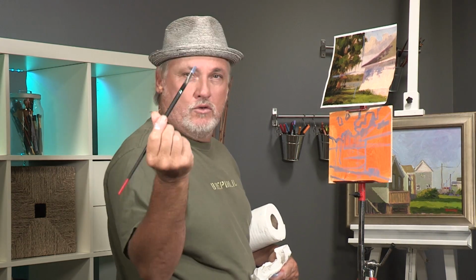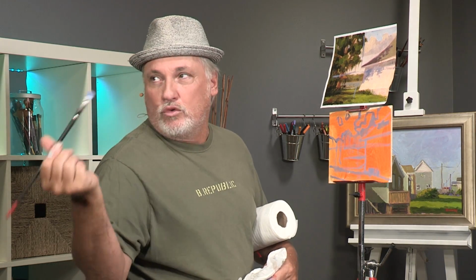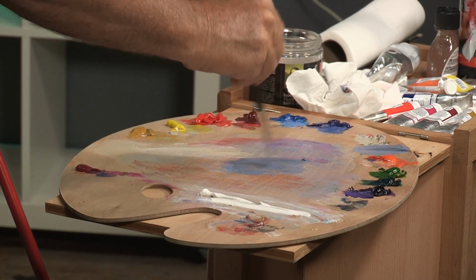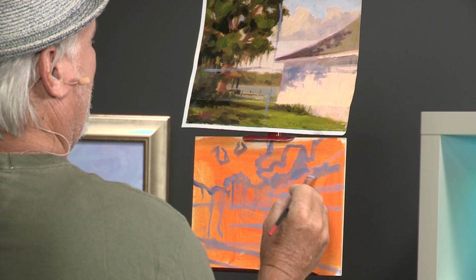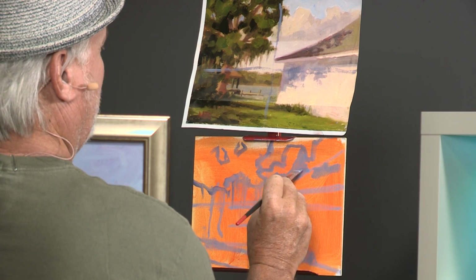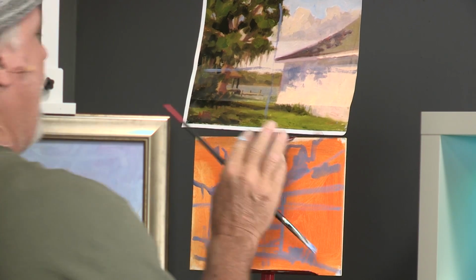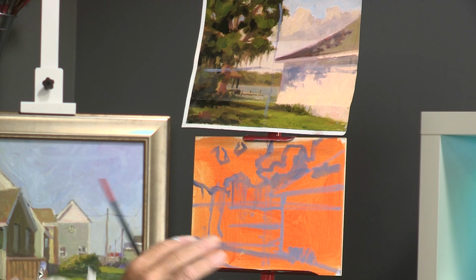Now that's the nice thing about using a giant brush like this: you can't get real detailed too quick. So that's excellent. You don't want to get too detailed right away. Leave the detail for later. Now, I'm going to rearrange the shape a little bit because this painting does not have to look anything like this painting if I don't want it to.